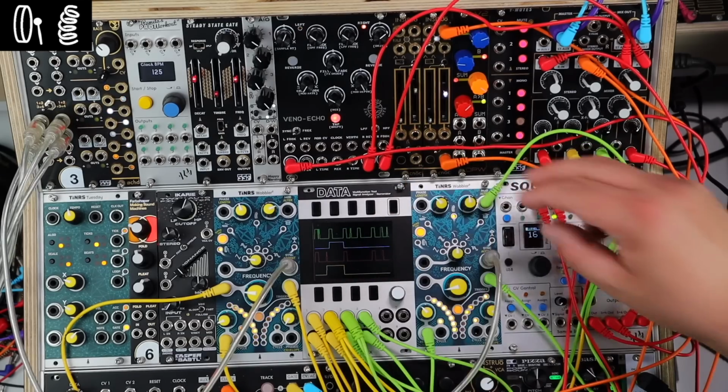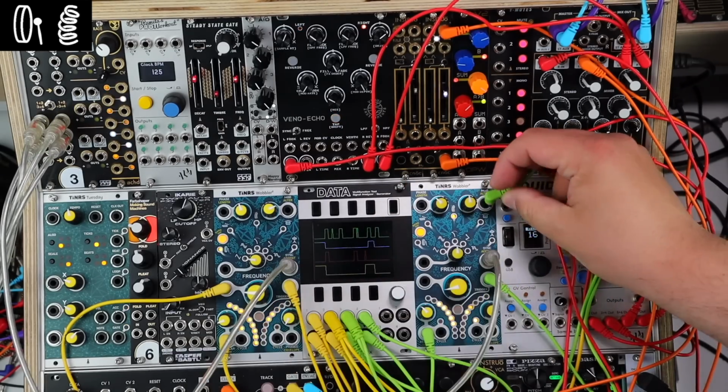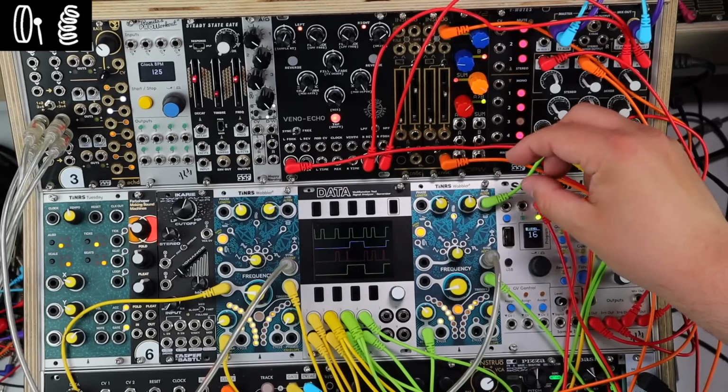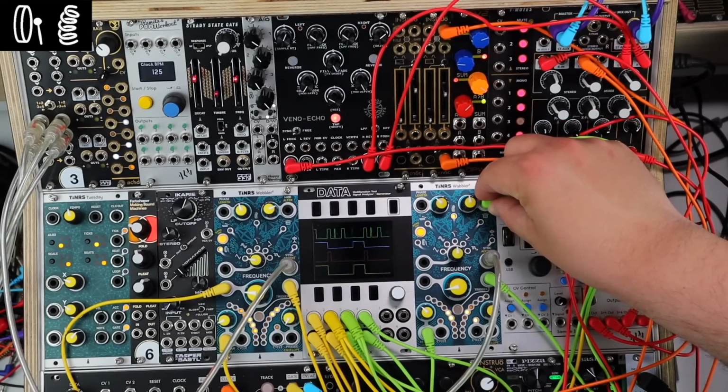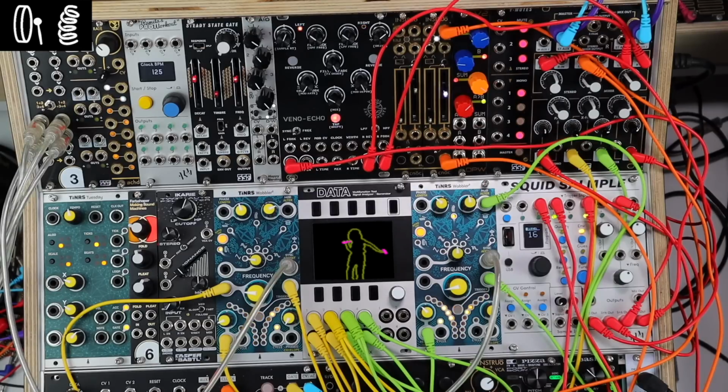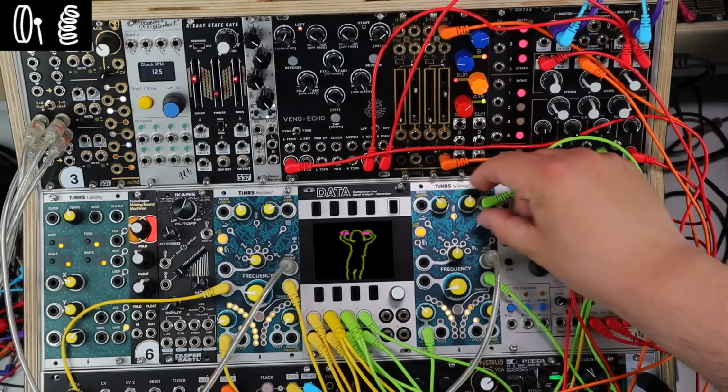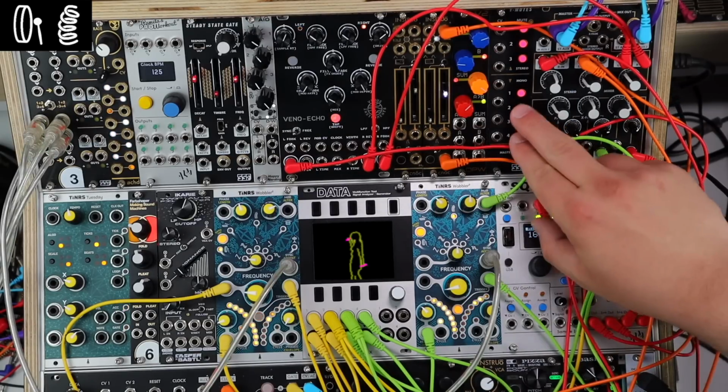I could make that so that the repeats pitch up. And I love all that kind of reverberant weird noise that it's doing. So those are the two sounds together. Let's add the other sounds back in.